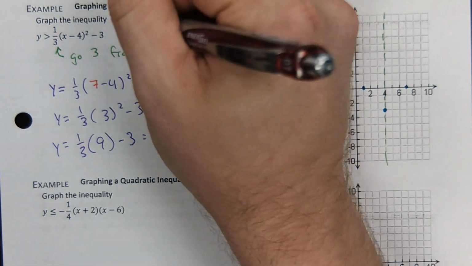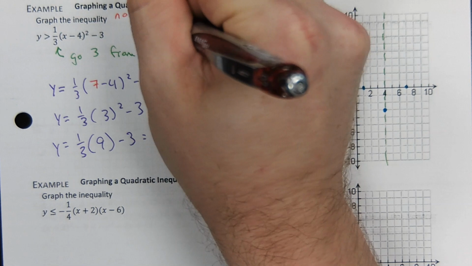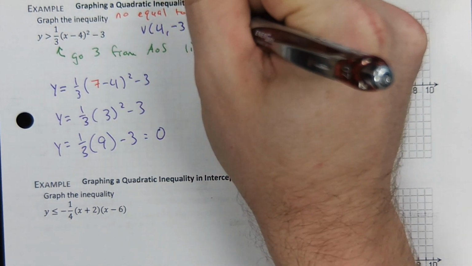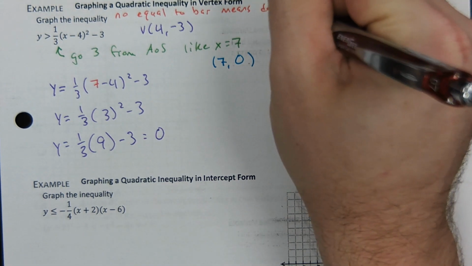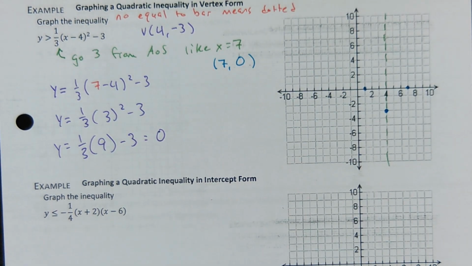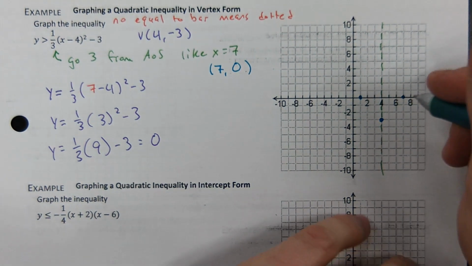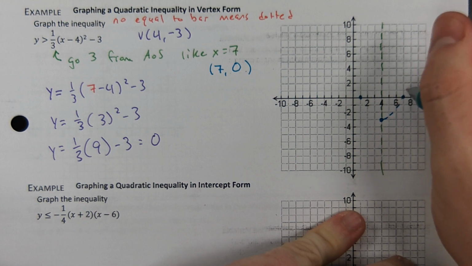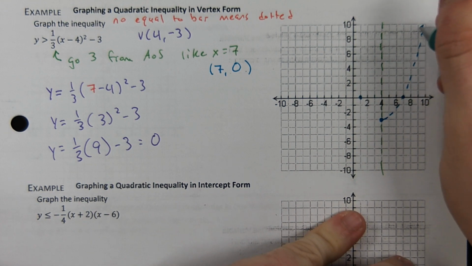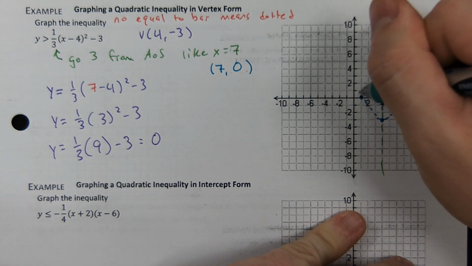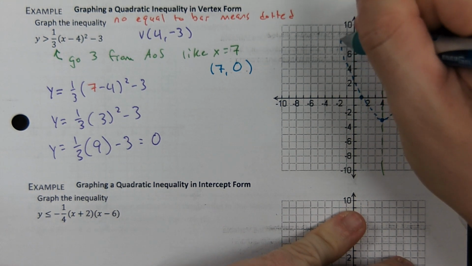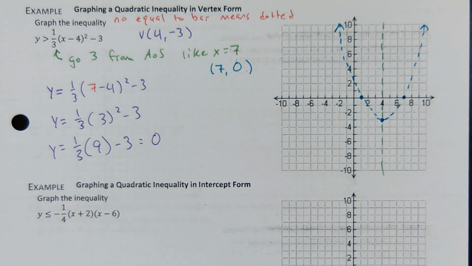So no equal to bar means dotted graph. So I'm going to connect my 3 coordinate dots with a dashed line to the best of my ability, making a quadratic. Good enough. It's good enough.